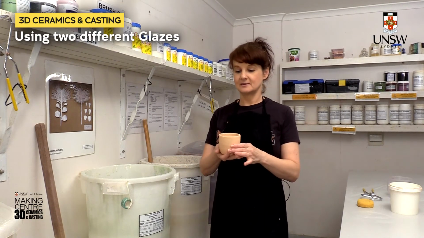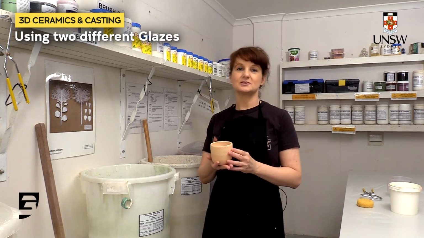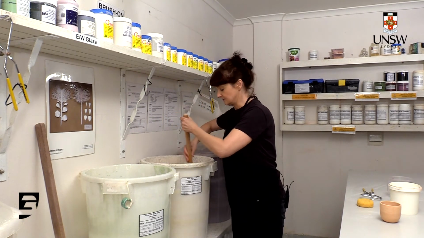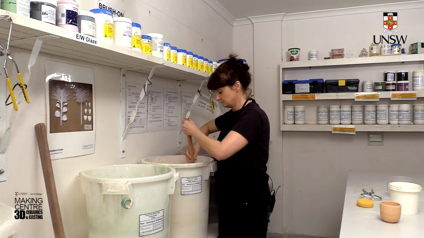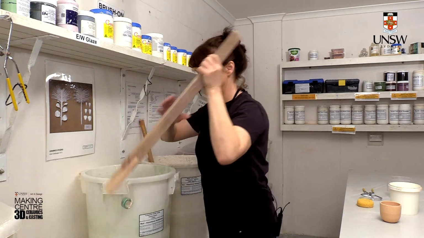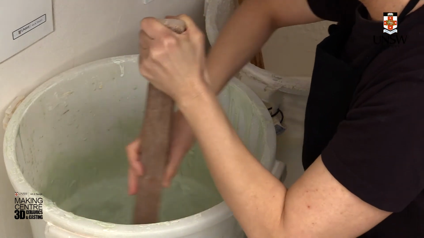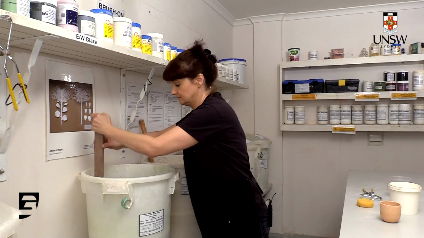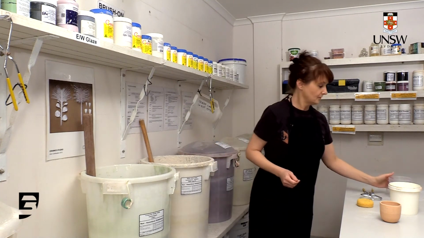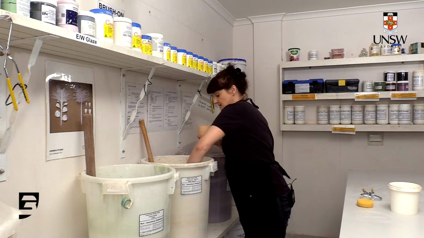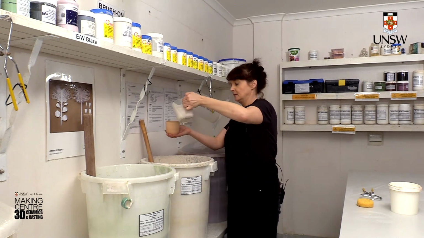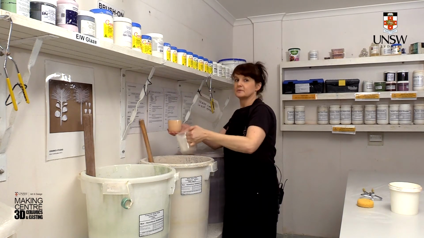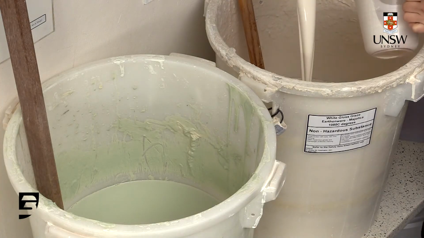I'll now demonstrate how to glaze the inside and outside of a vessel using two different glazes. Firstly, stir your buckets of glaze. Then grab a pouring jug and fill your jug with glaze, and then pour it into the inside of your vessel, counting for 3 seconds. Then pour the glaze out.